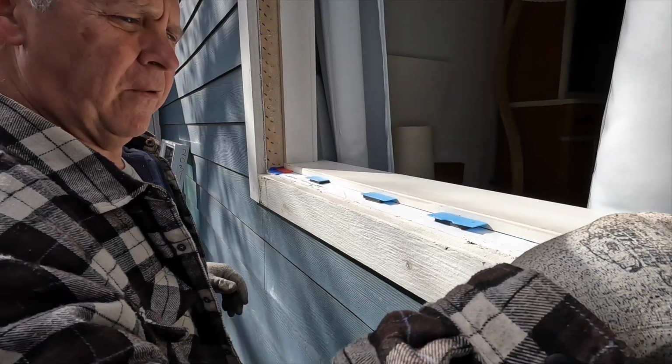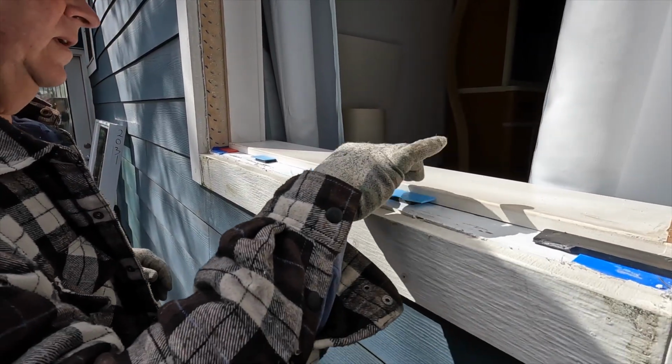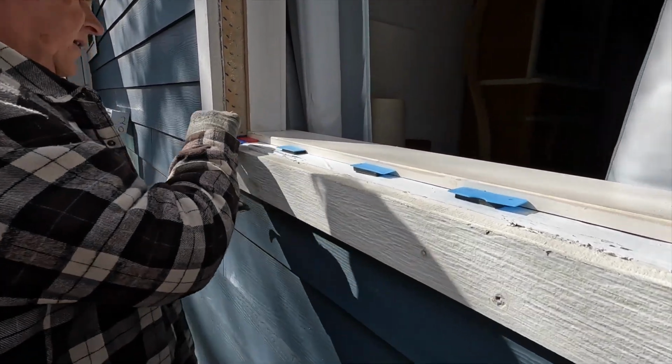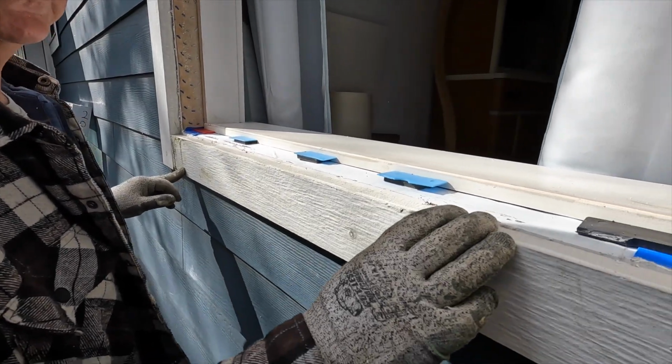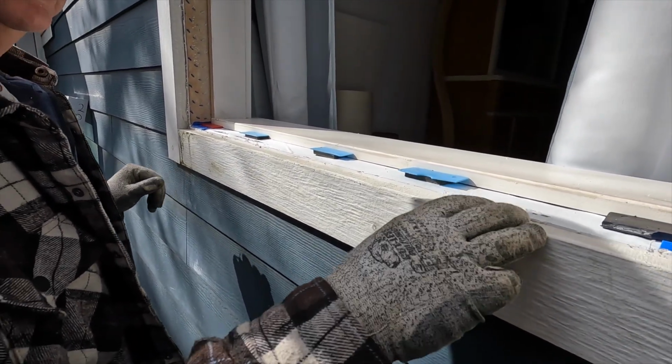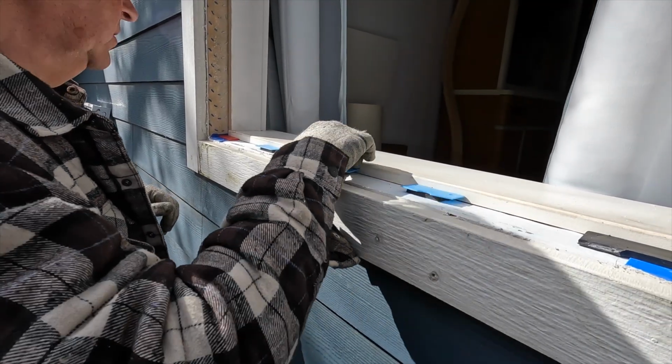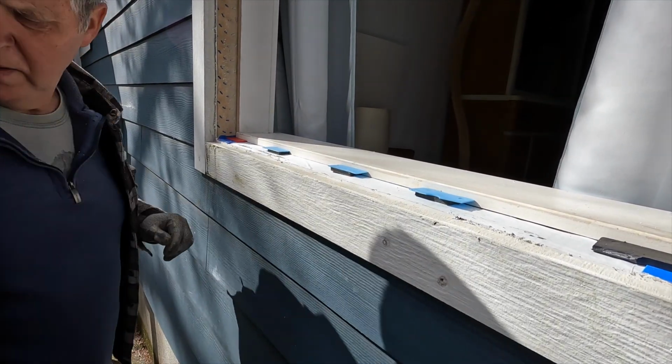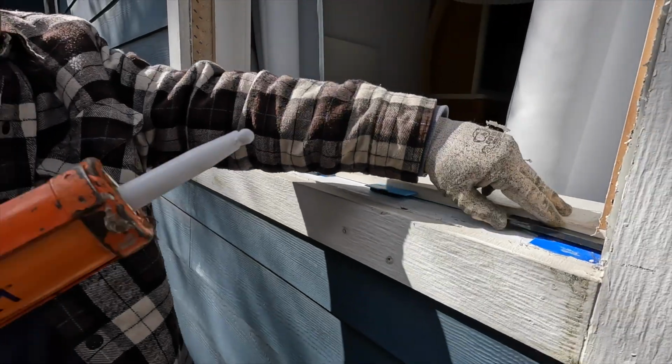So we checked the frame for levelness. I had some plastic shims from back in the days when I was working, but you can use wood strips, rip them to whatever you need, or actual wood shingles or shims that you buy at a hardware store. These I'm just going to caulk into place so they don't move around.